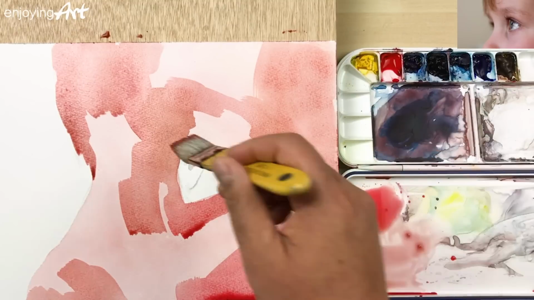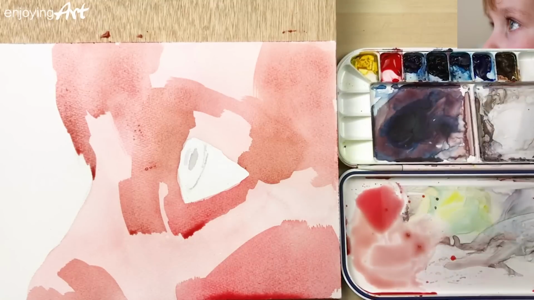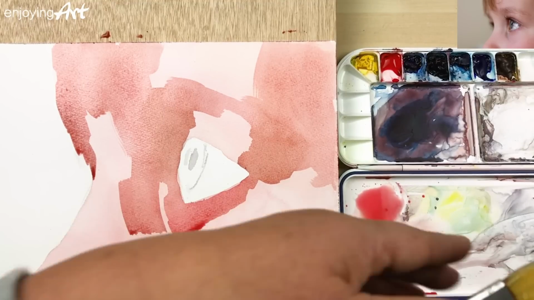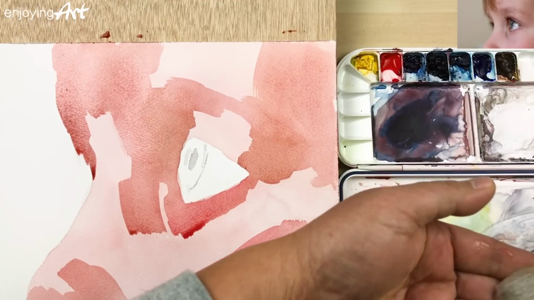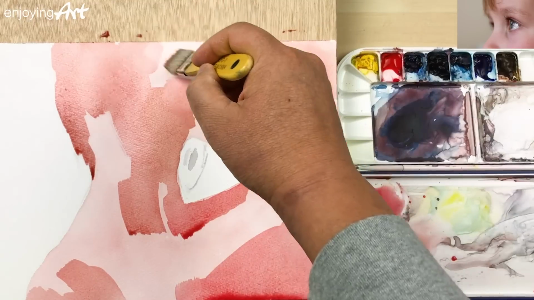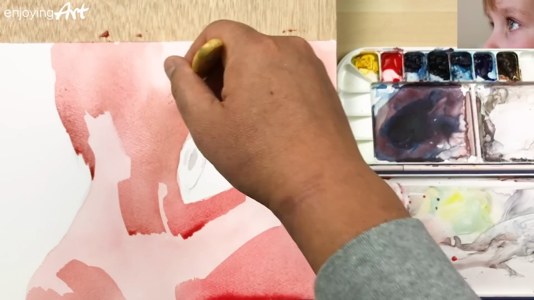And now what I want to do, I'm gonna clean my flat brush. Okay, not too much water. Okay, almost like this, just a damp brush. What I want to do, I'm gonna merge those colors together.